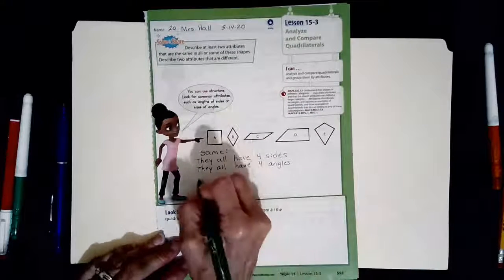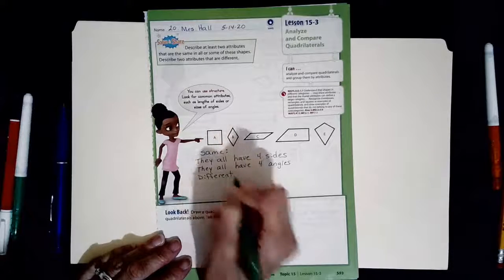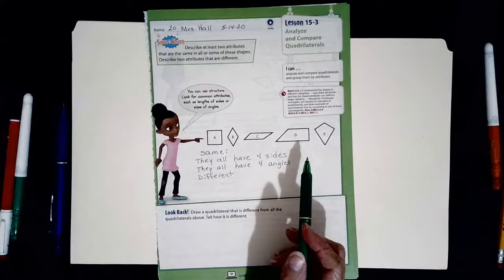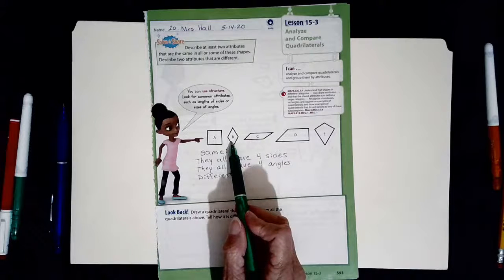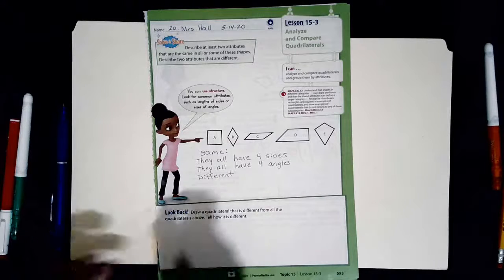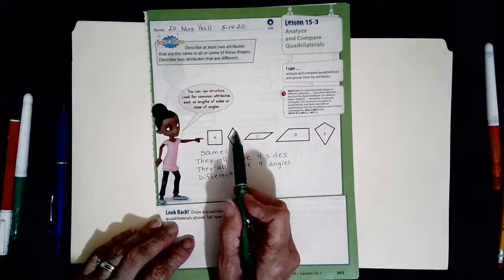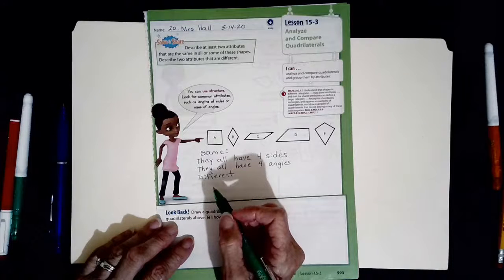So let's look at different. When I look and I see something that's different, I can see that shapes A and B are the only shapes with two pairs of sides or lines that do not cross. So A and B have two pairs of sides that are, what's that word?